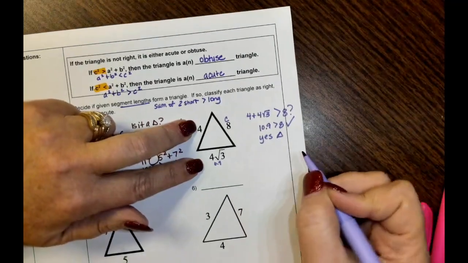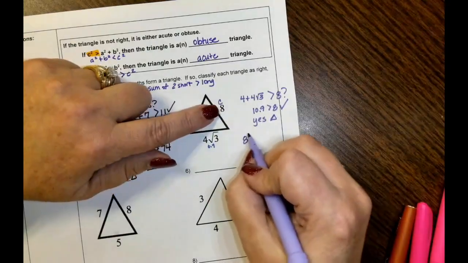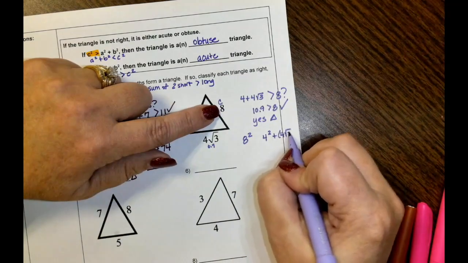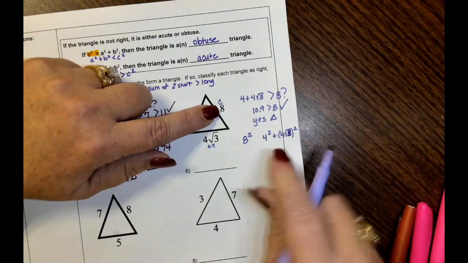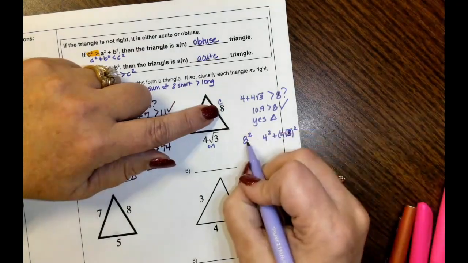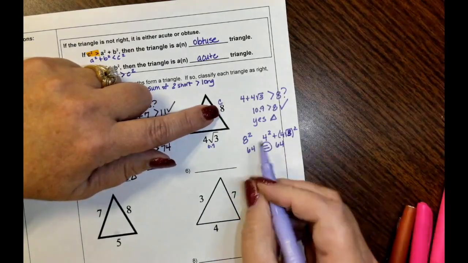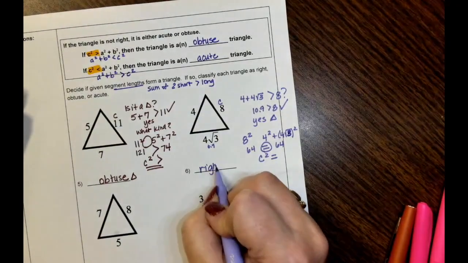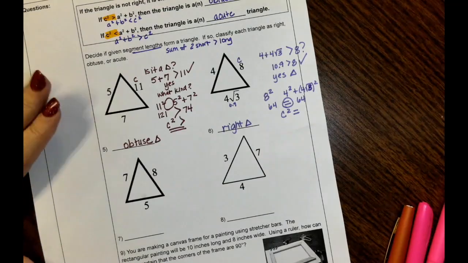Now the question is, what kind? To do that, we use the Pythagorean theorem. I'm going to do c squared first, and I'm going to compare that to a squared plus b squared. That's a 3. Be careful with that on your calculator. This is 64. This is 64. It is equal. Since c squared is equal, that means it is a right triangle. If it's equal, it's right. If it's greater, it's obtuse. If it's less, it's acute.